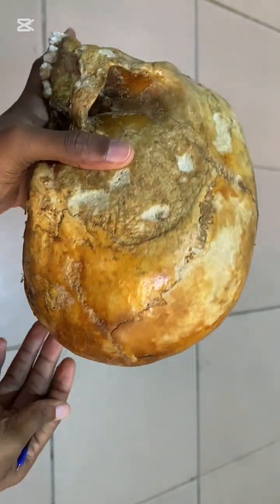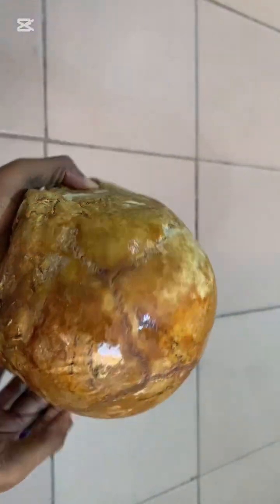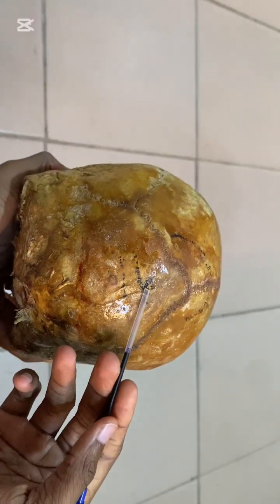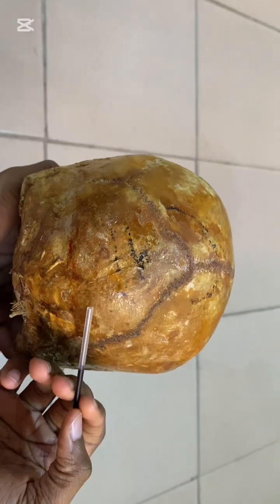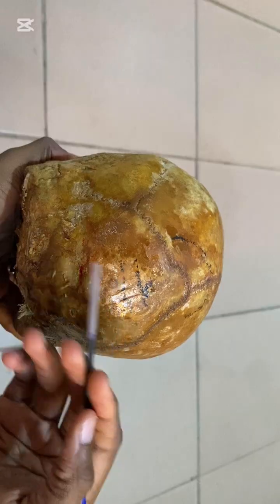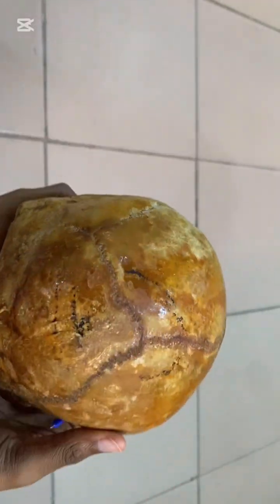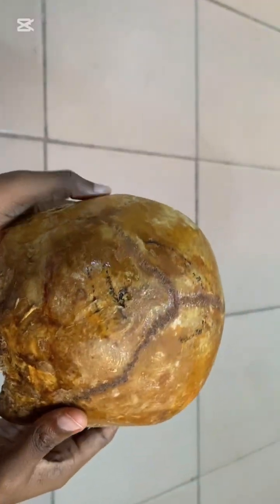So our occipital bone is the back of a person's head. The occipital bone is at the back, mostly seen in the posterior region.